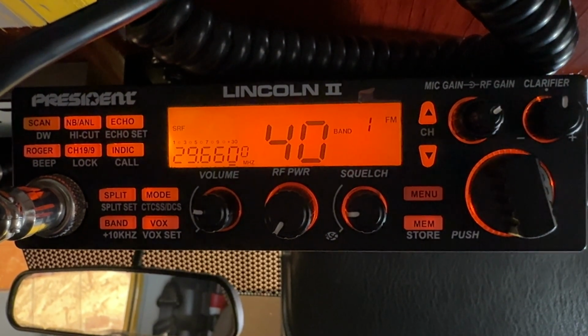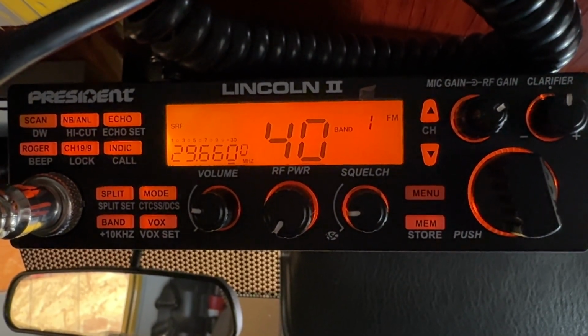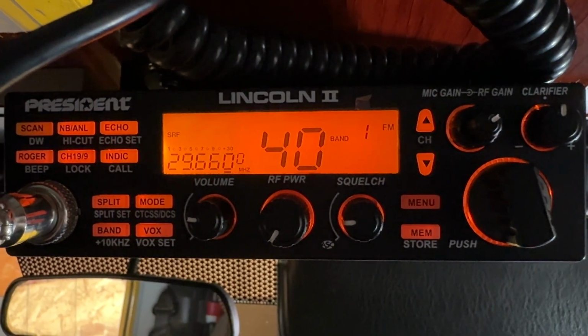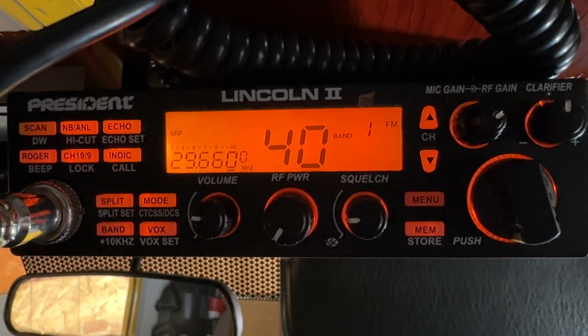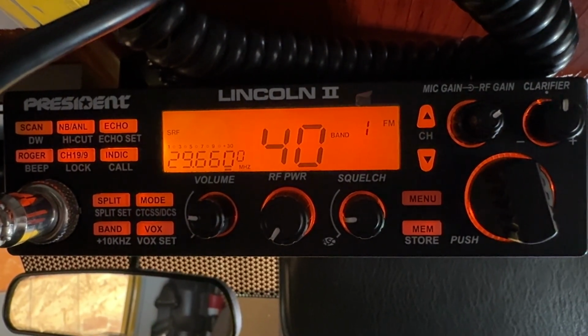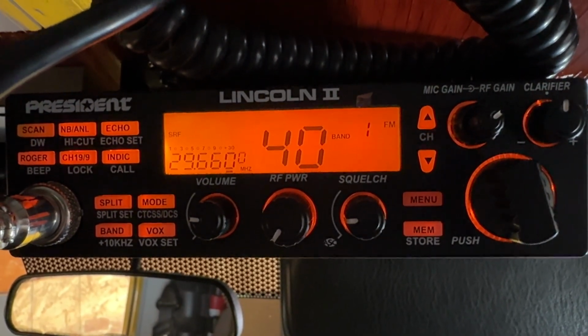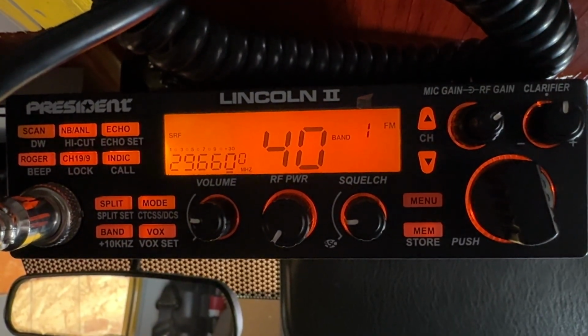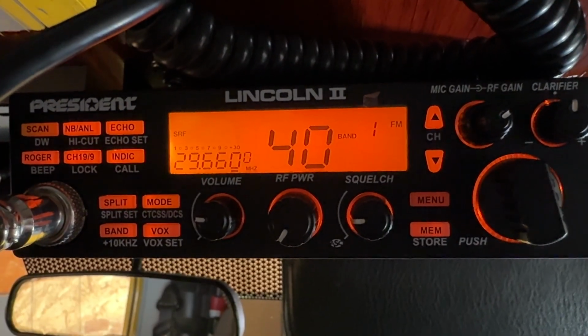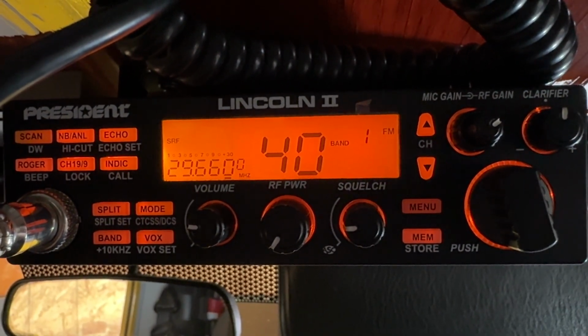At this point, the radio is pretty much ready to go. All you need to do is adjust your RF power, squelch, mic gain, and maybe a few other things. Keep in mind, if you are going to be transmitting on ham radio frequencies, that you need to be licensed. You should also turn off features like Roger Beep and Echo, which are not appropriate for ham radio.